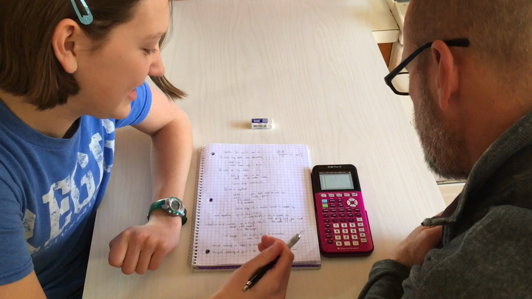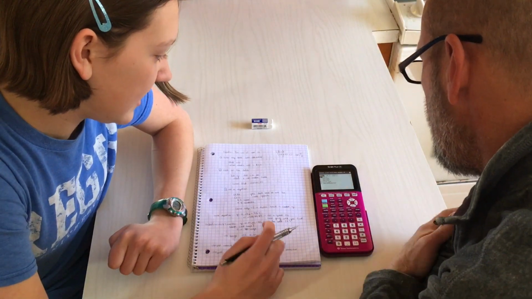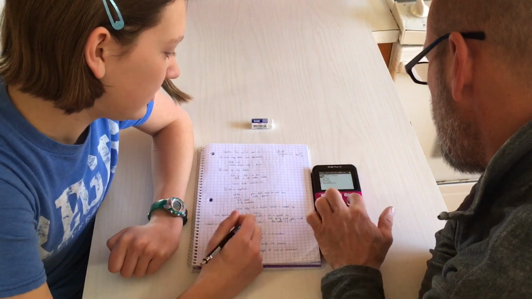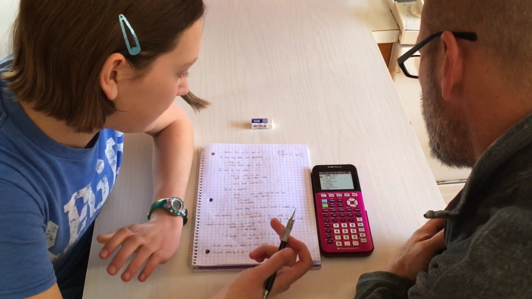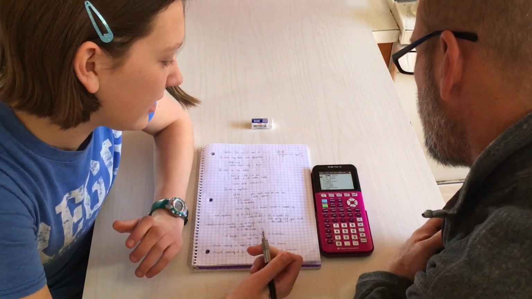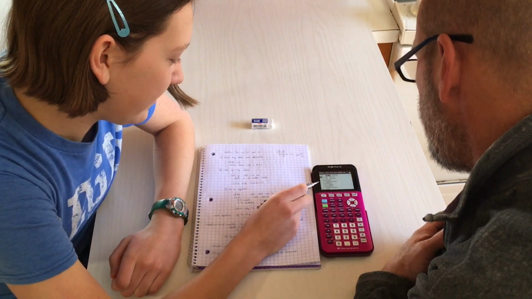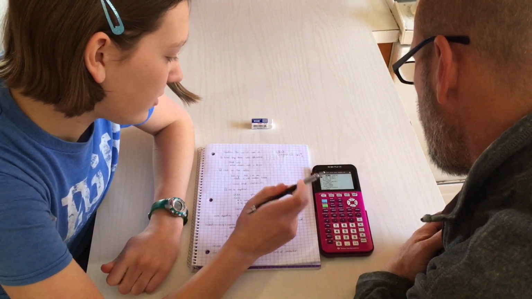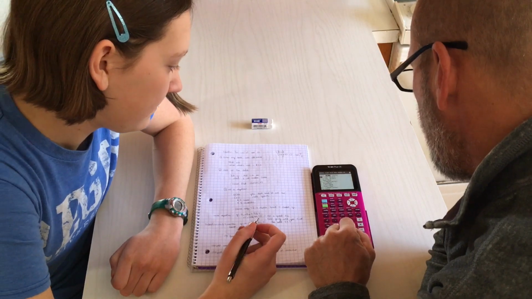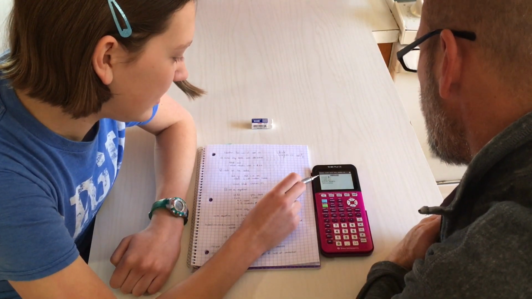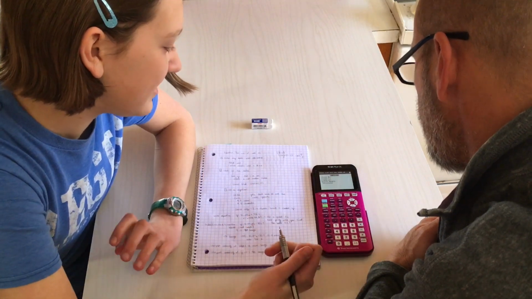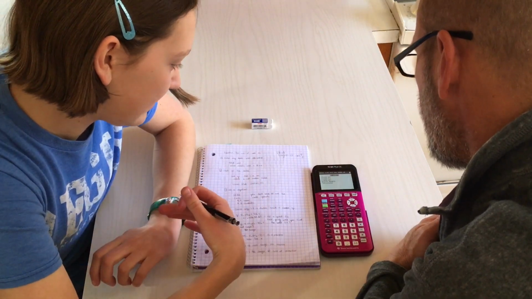You're going to press Stat again and then click over to Calc. We decided that it's going to be a quadratic, so you can either arrow down to QuadReg, or you can just press 5. We have X list as L1 and Y list as L2, which is good because that's what we input our values as.